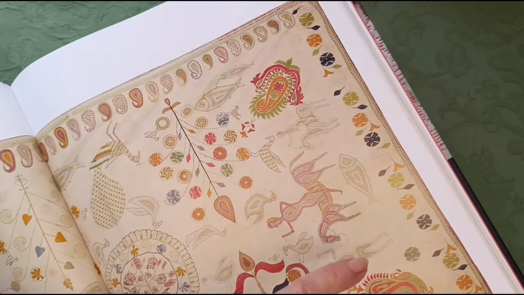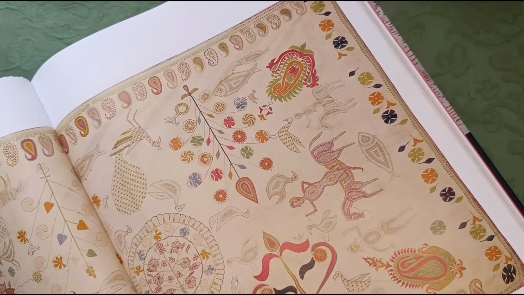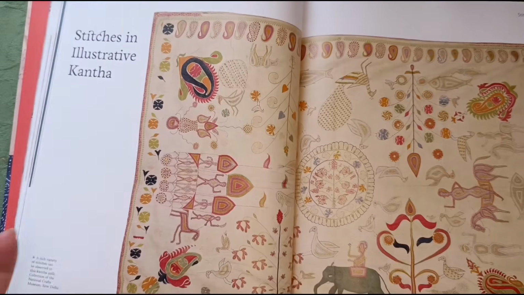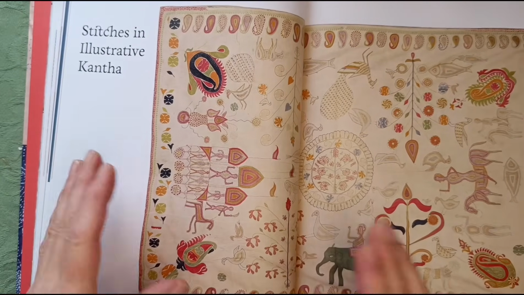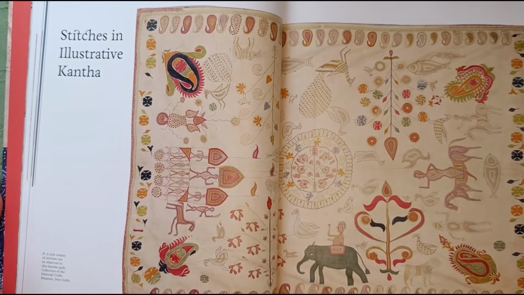So, and more sort of abstract geometric-y florals and leaves, anything like that. So I've done a pin. If you were stuck for inspiration and you go Googling, you'll go down a huge rabbit hole, and you know, feel free to do that.